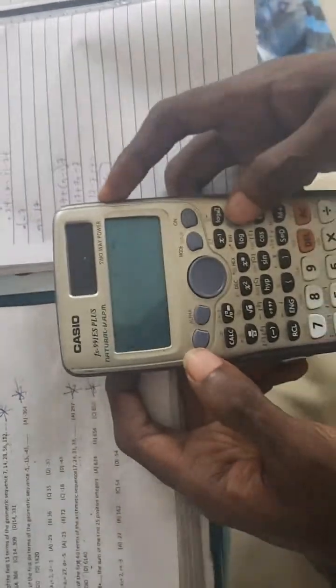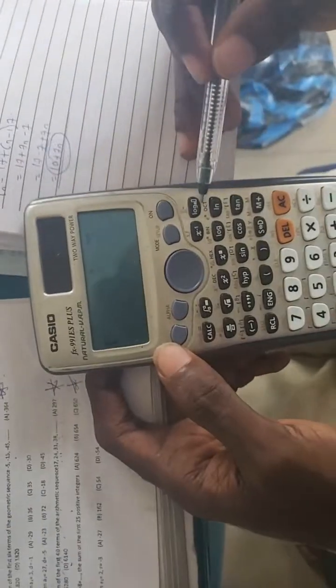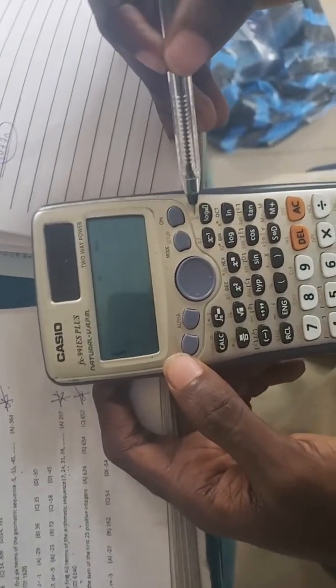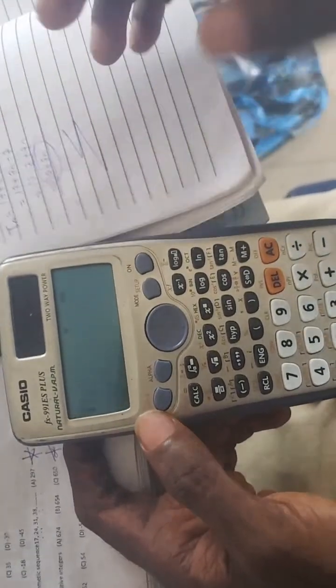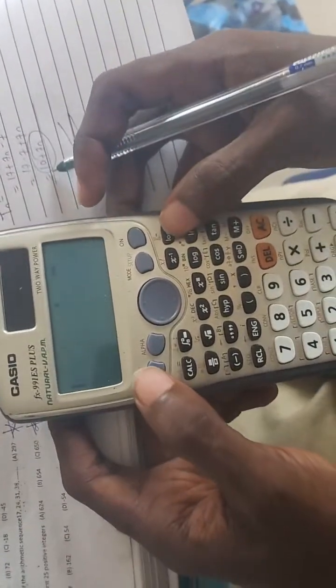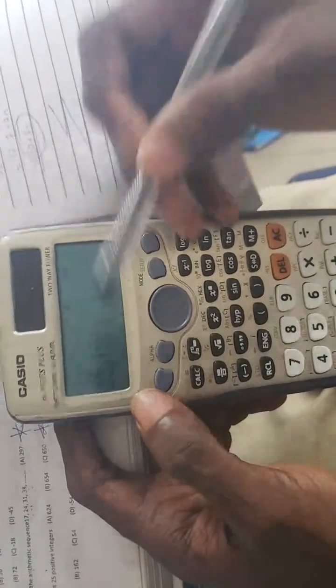So now back to our calculator, which we have here. Just click on your summation sign. How do you do that? Take a look at this log key here. At the top of it, you'll see the summation sign. There it is. So this is what you call summation. I believe we have come across that before. So just press shift and that log key. So you can see now we have summation.